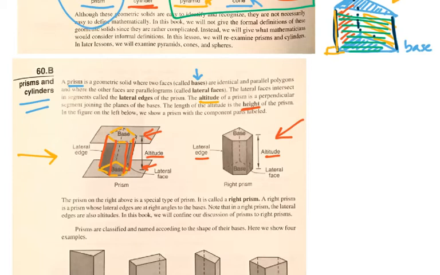So again, they're going to review here. The prism on the right is a special type of prism. It's called a right prism. By calling it a right prism, that is pointing out and defining for us the straightness I was just talking about, where the altitude will be the same as the lateral edge. So it is standing where every lateral edge is at a right angle to the plane.